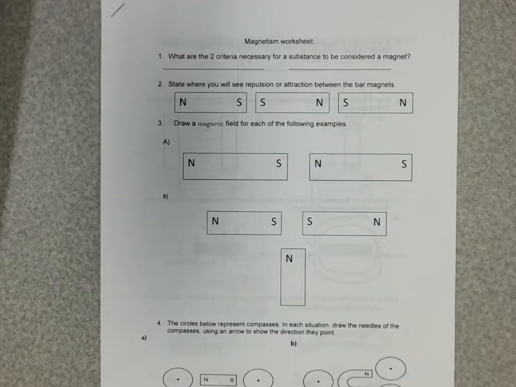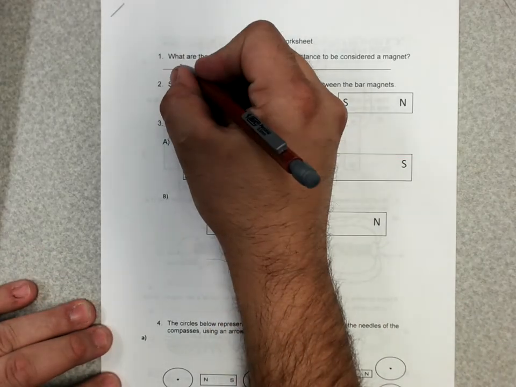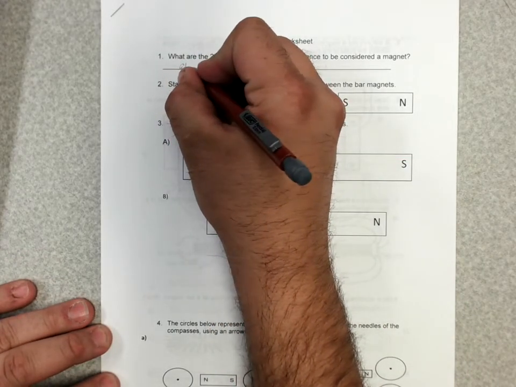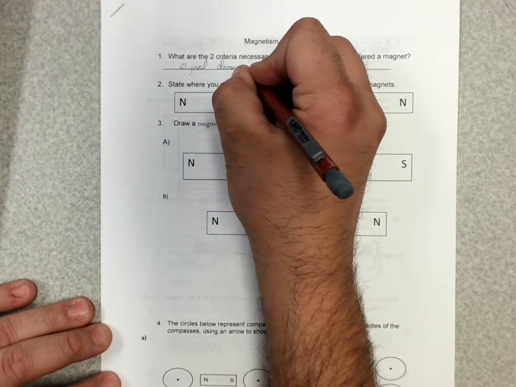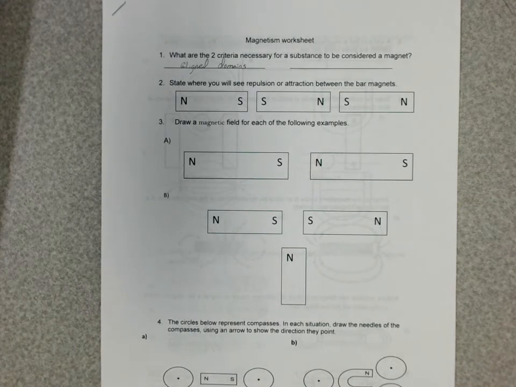All right, guys, so I'm going to look over a few things on this magnetism worksheet to help you out while I'm gone. Number one says, what are the two criteria necessary for a substance to be considered a magnet? One of them is it needs to have aligned domains. That's those clusters of electrons that are all spinning the exact same direction the entire time.